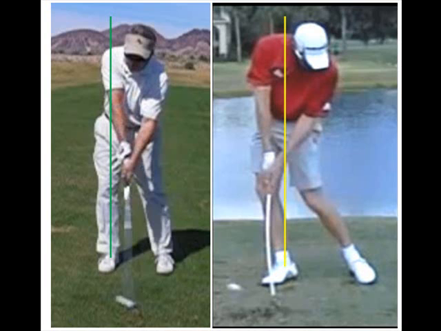One of the most important things you're trying to achieve at impact is putting the club in the proper position so that it can create the direction and the power you want for the shot. And that requires having the low point in front of the ball when the ball is on the ground. It's slightly different when you're teeing it up and hitting a driver.